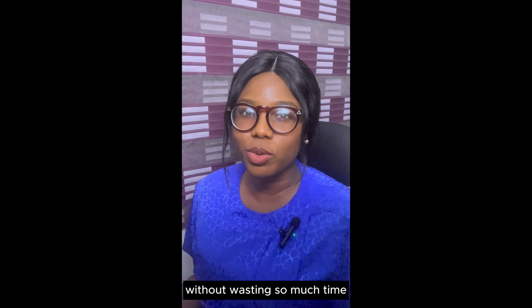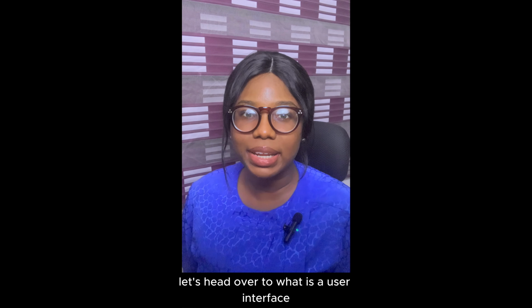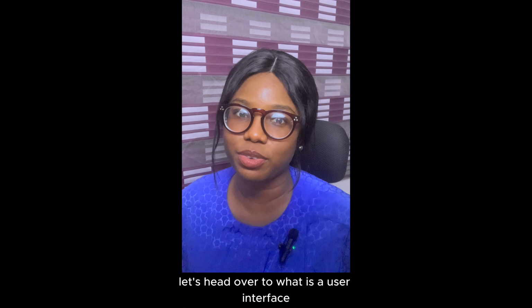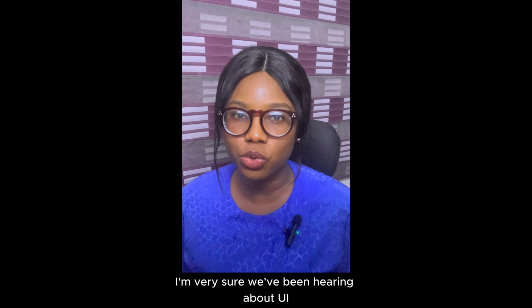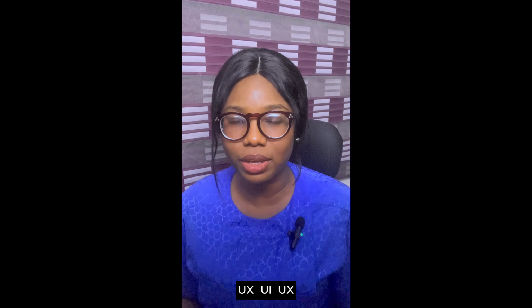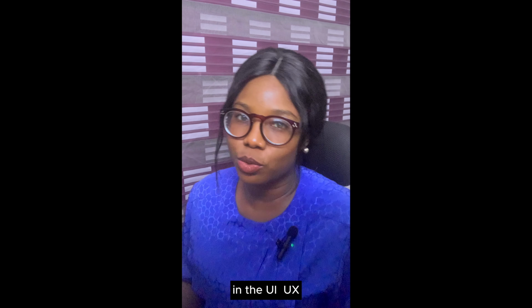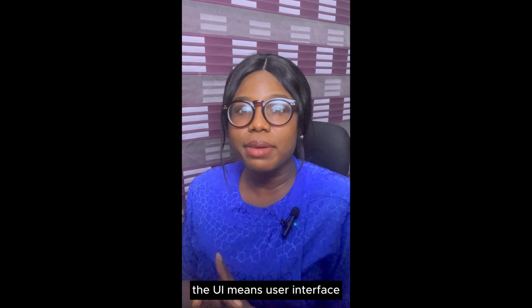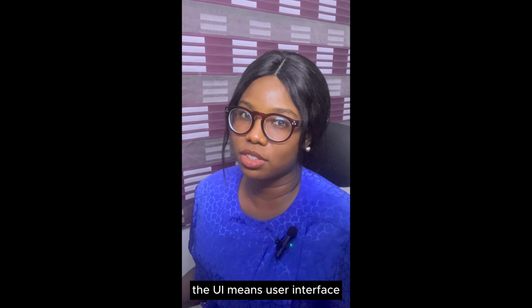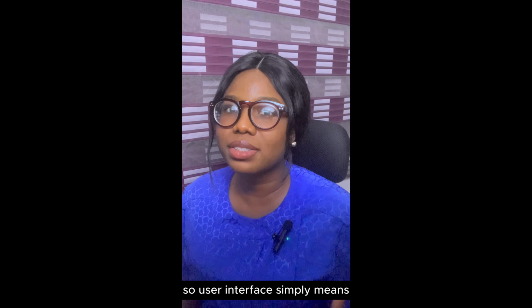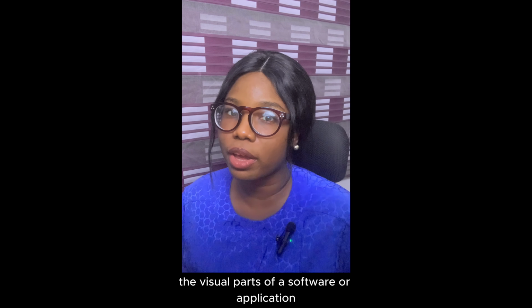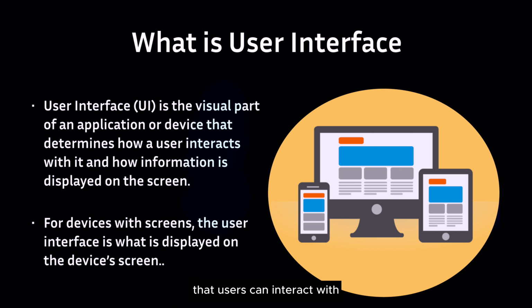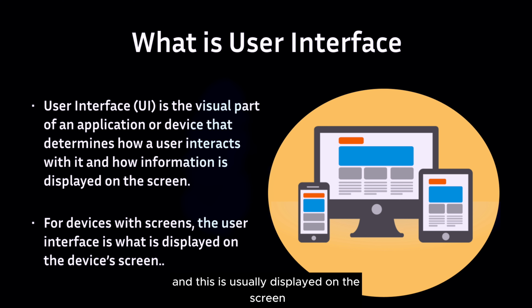So without wasting so much time, let's head over to what is a user interface. I'm very sure we've been hearing about UI, UX. So what is the UI in UI, UX? The UI means user interface. So user interface simply means the visual parts of a software or an application that users can interact with, and this is usually displayed on the screen.